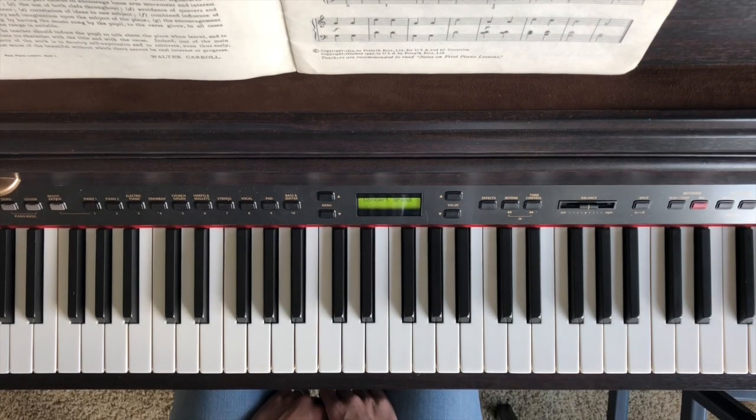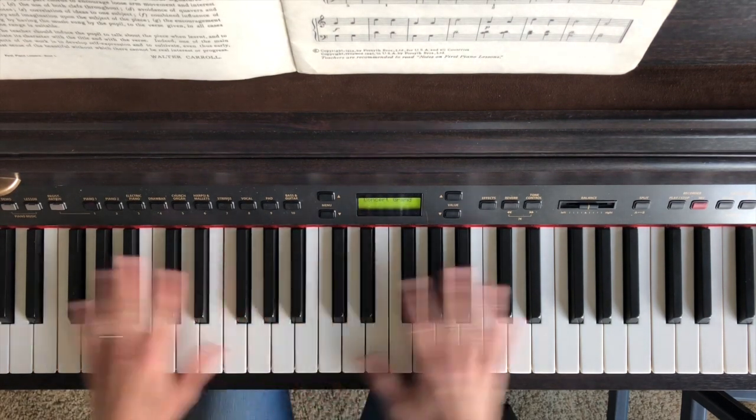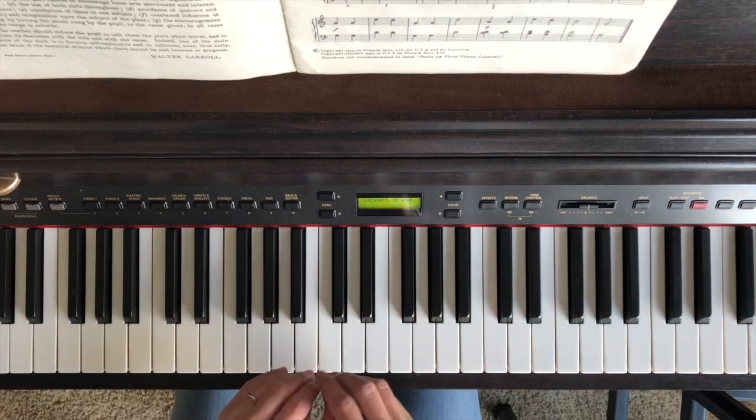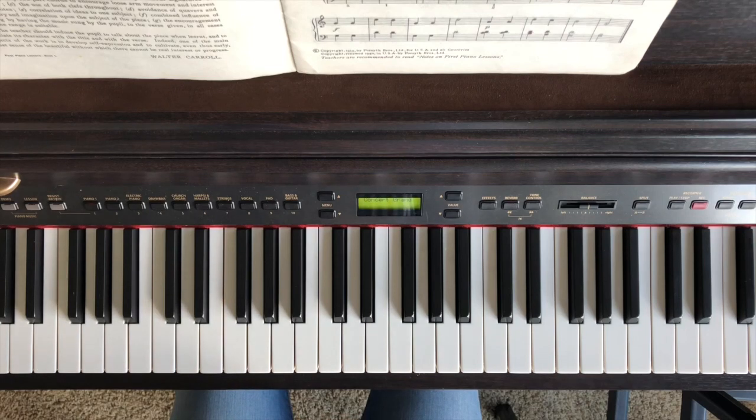In our last lesson, we talked about an 11-lined staff. So since the beginning, we have learned how the piano is made up of all of these sounds, and all of these sounds have names, and you have learned those names. And now we're learning how to write those sounds on the staff.